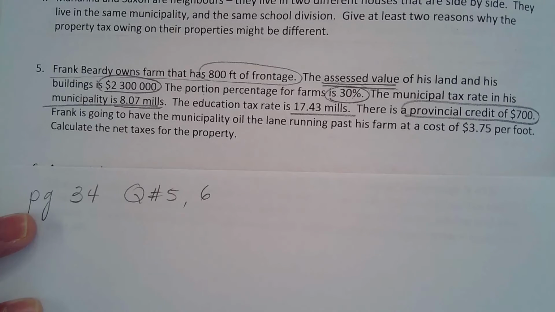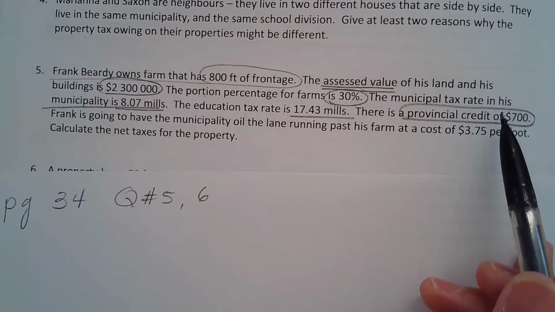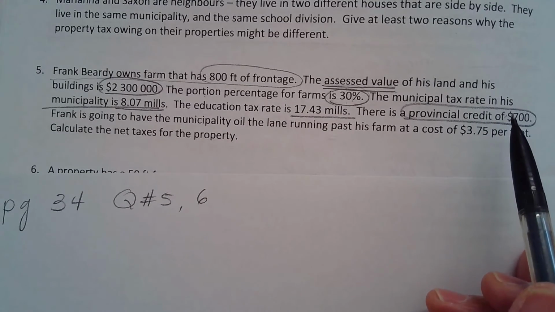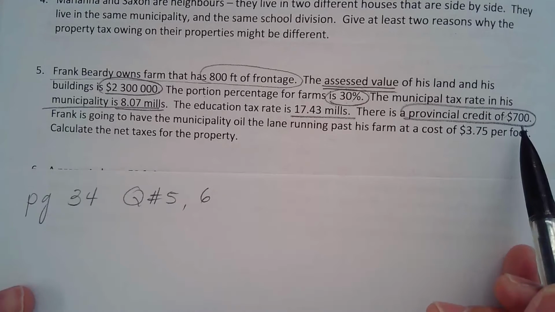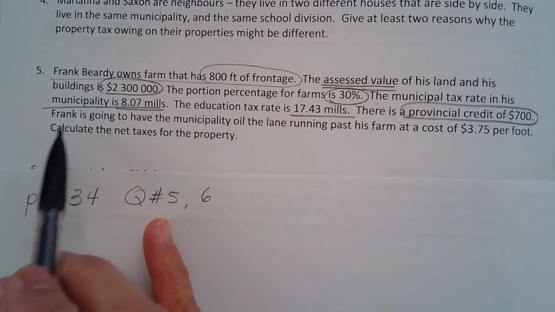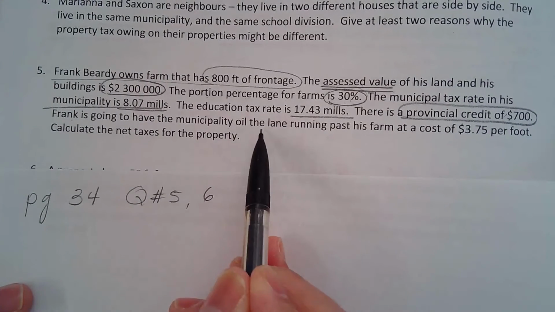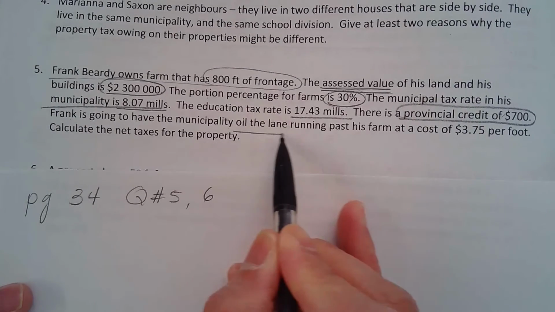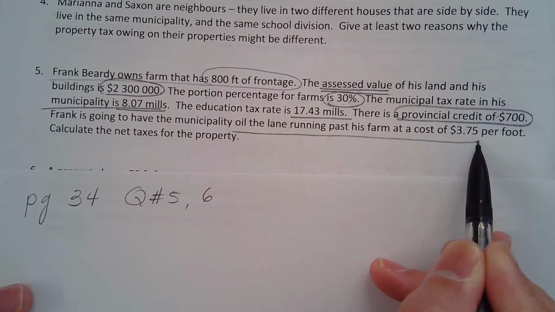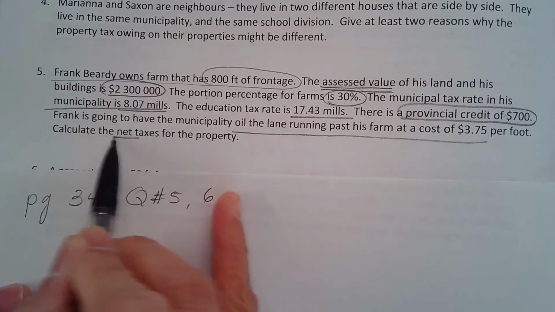The tax credit would be something subtracted from your tax. So Frank is going to have the municipality oil the lane running past his farm, at a cost of $375 per foot. Calculate the net taxes.